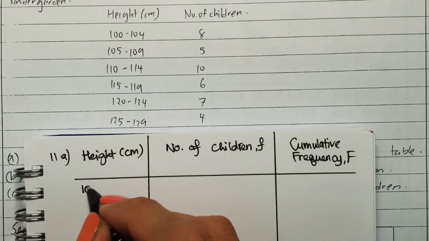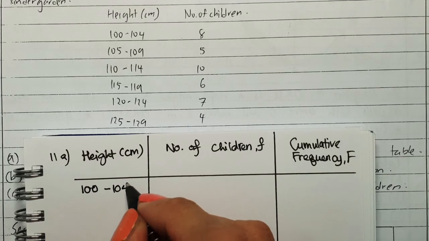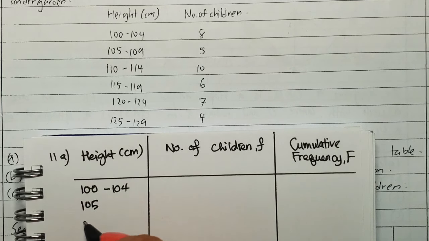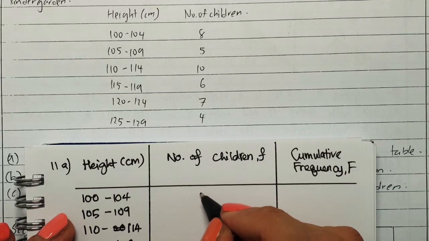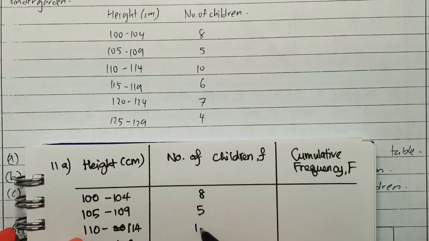So from 100 to 104, 105 to 109, 110 to 114, 115 to 119, 120 to 124, 125 to 129. The frequencies are 8, 5, 10, 6, 7, and 4.